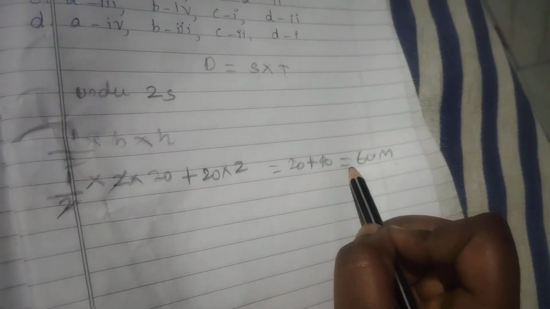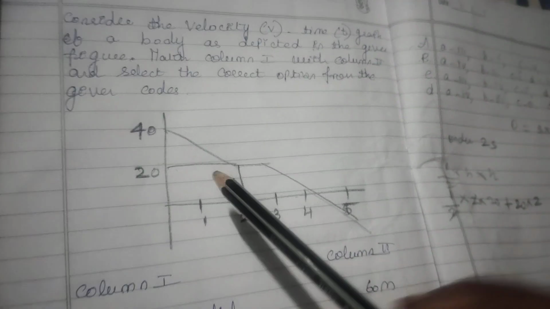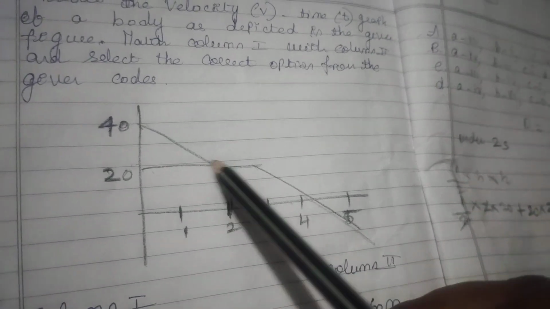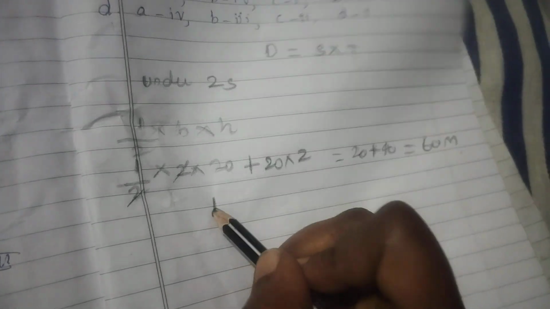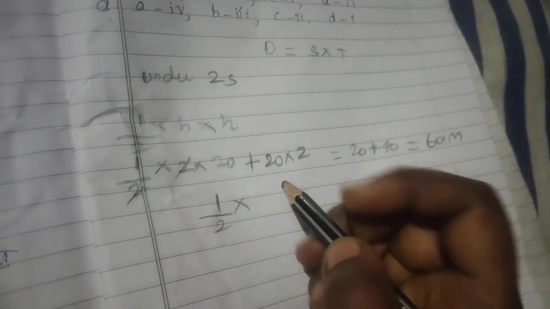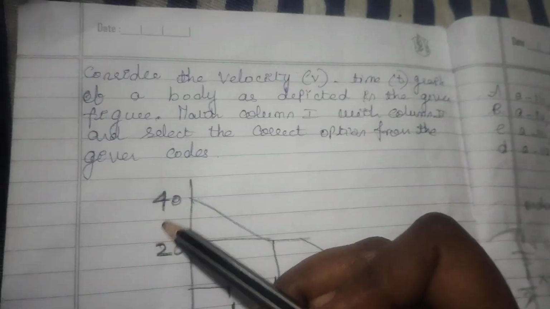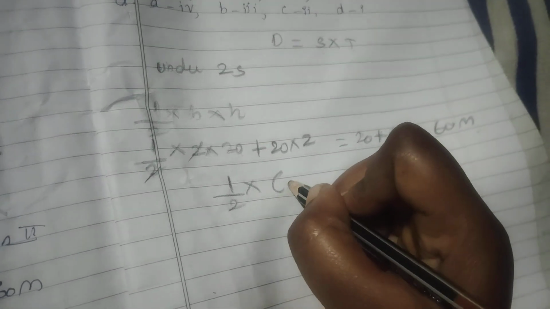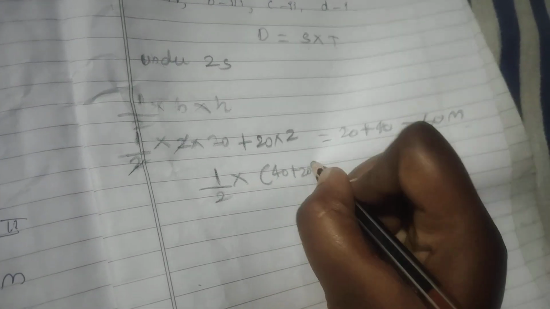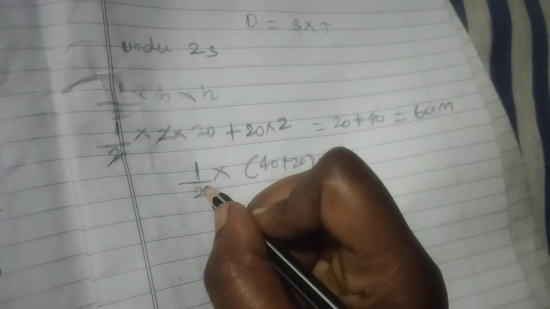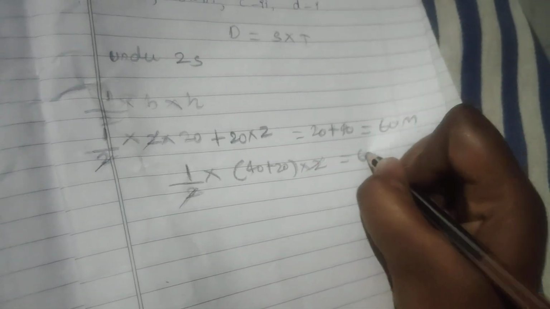We can do in another way also. Under 2 seconds, this is a trapezium. So area of trapezium is equal to half into this 40 plus 20 into 2, is equal to 60 meter.